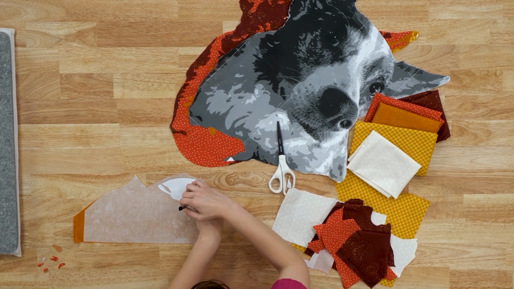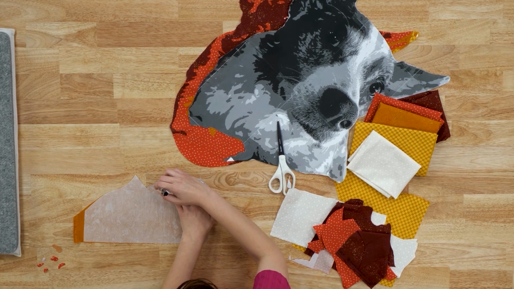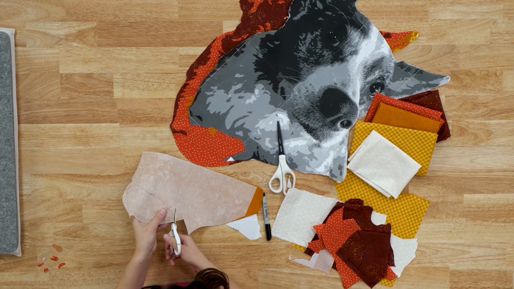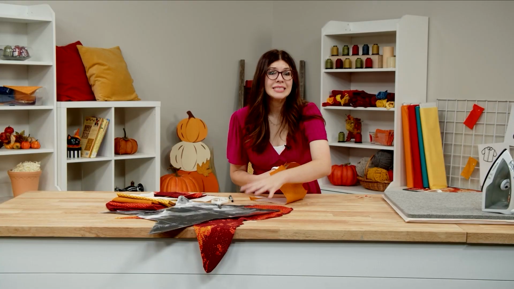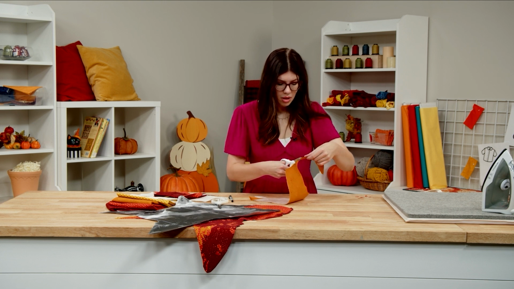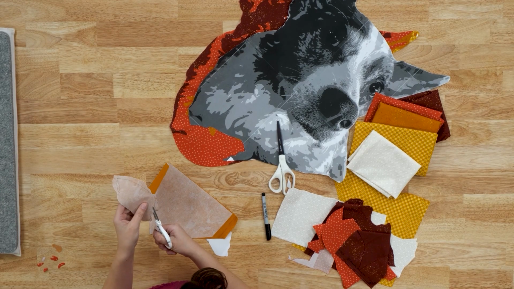You could use magnets or weights or whatever you want to hold down your paper, but I am just going for it. Then you're going to cut around what you just traced. When making this, I put together like 6 different versions of Lily and cut them out a million different ways to get all of these little pieces.